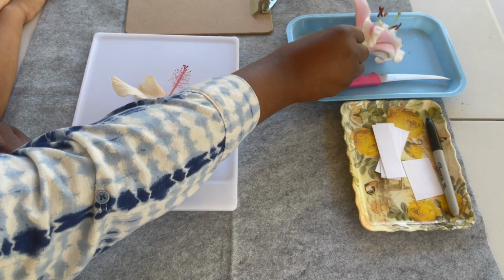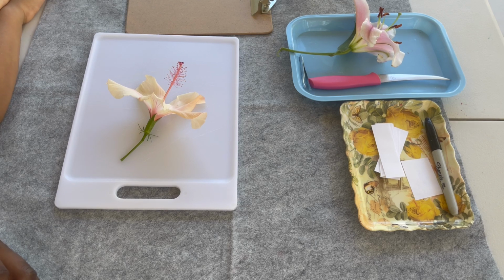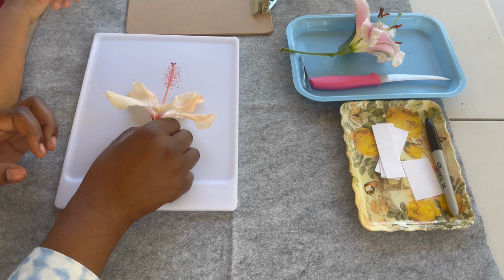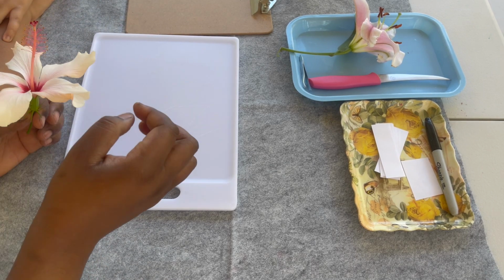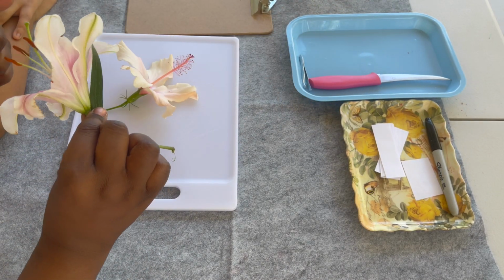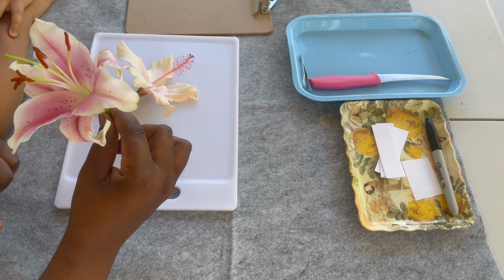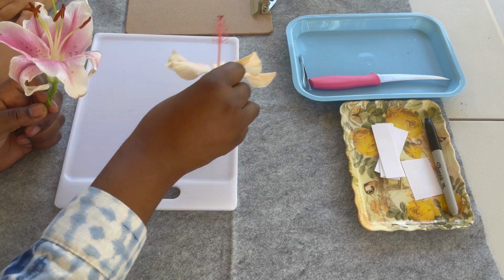Do you remember what was the pistil? This on top? Yeah, it was the female part of the flower, right? Yeah, you can see it on this flower too. This is the pistil right there. So, would you like to take this one apart? Yes. Okay.